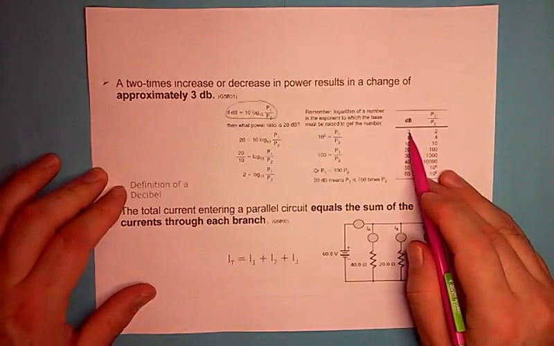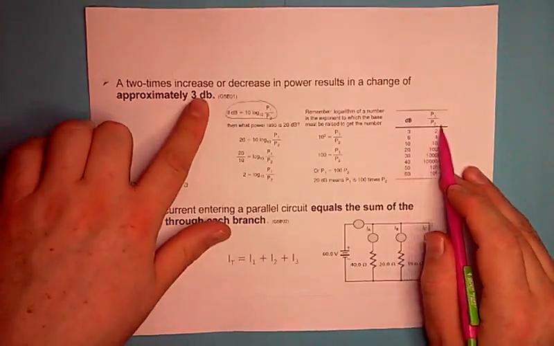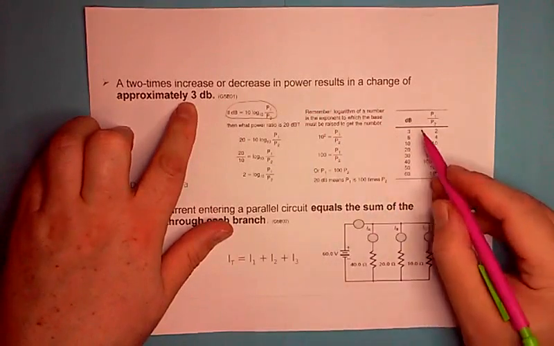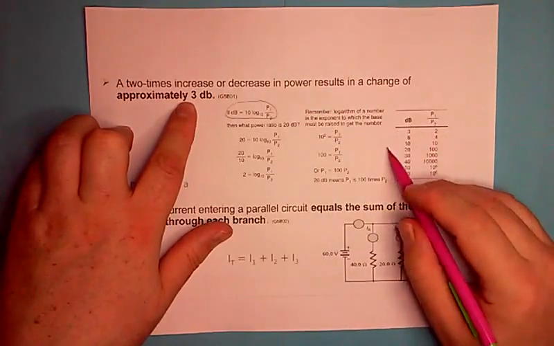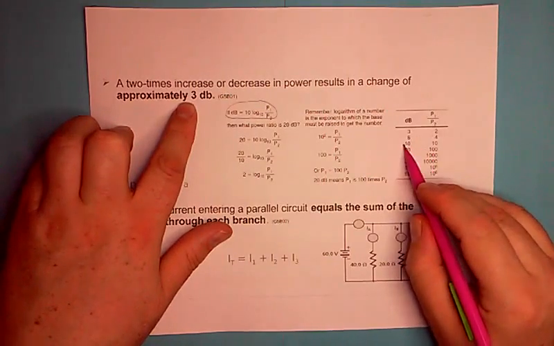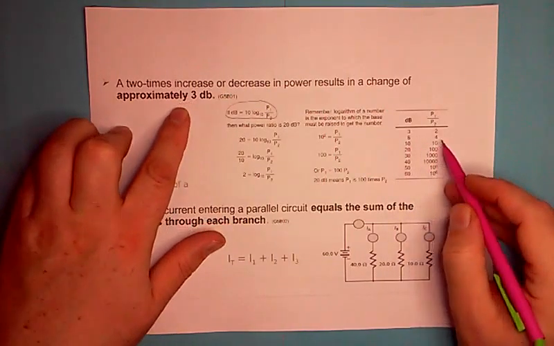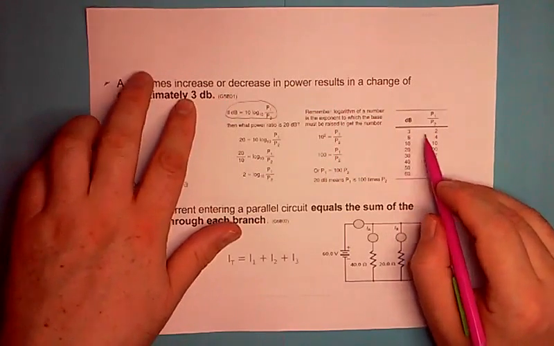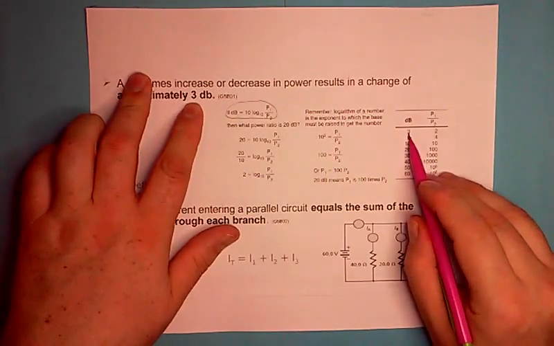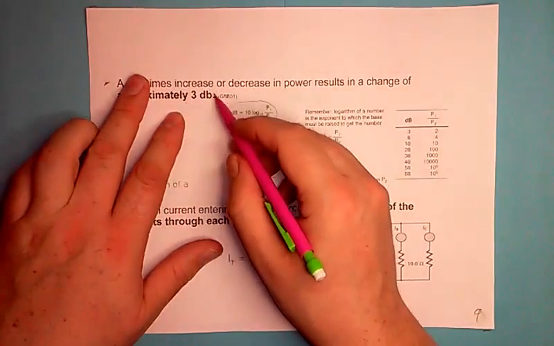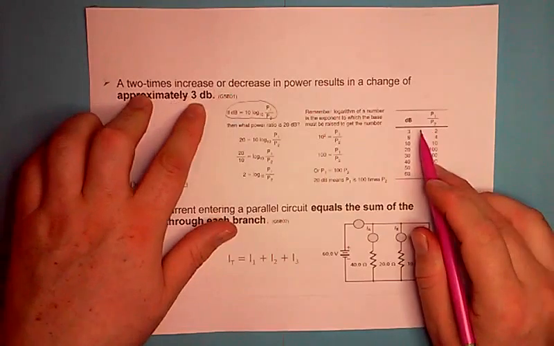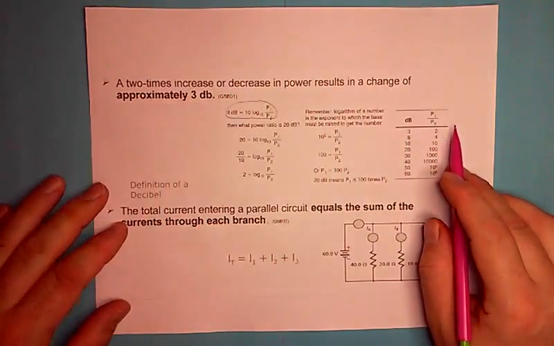So we have positive 3 dB. If we talk about negative 3 dB, it's divided by 2. Negative 6 dB, divided by 4. Negative 10 dB, divided by 10. So if we're talking about plus dB, it's multiplied. And when we talk about negative dB, it's divided. So 3 dB is a common term that we use a lot. And that's times 2 if it's on the plus side. If it's minus 3 dB, it's in half.